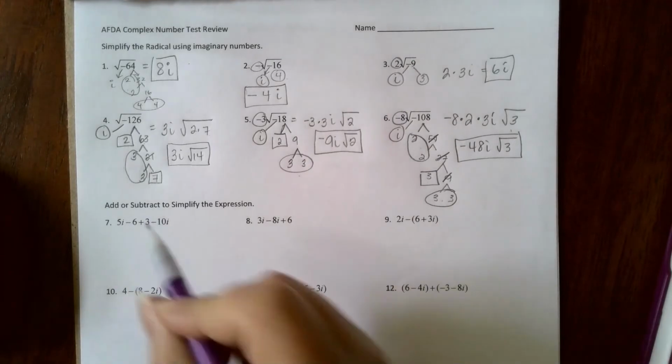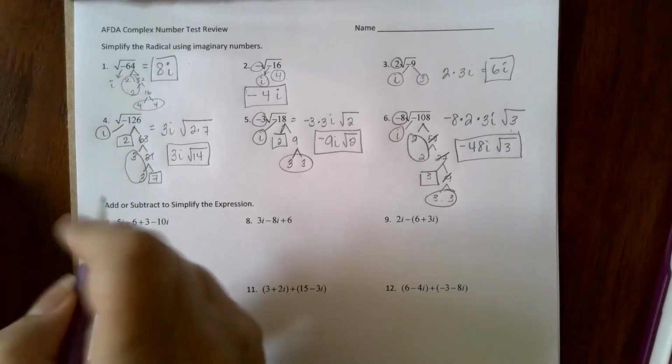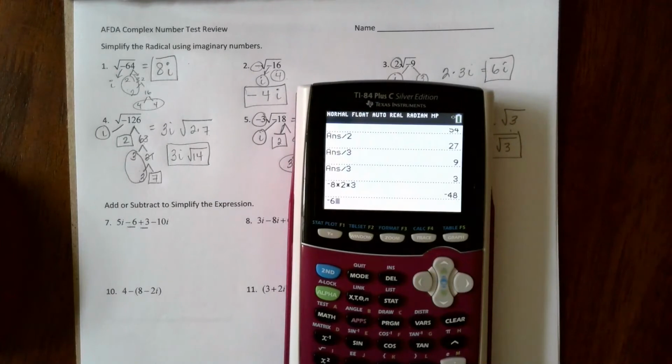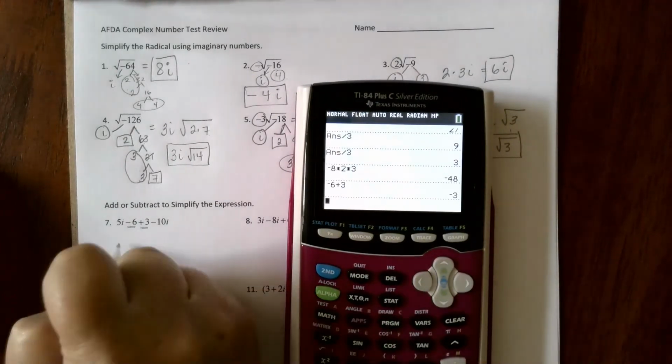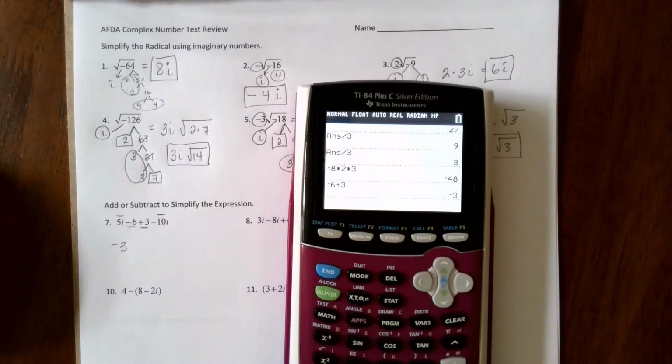Now, remember, when you're adding or subtracting, you're just combining your like terms. So you want to combine your regular numbers first. -6 plus 3. So you put -6 plus 3 in the calculator and you find out that it's -3. Then you want to combine those things that have i's. So you have a 5 minus a 10.